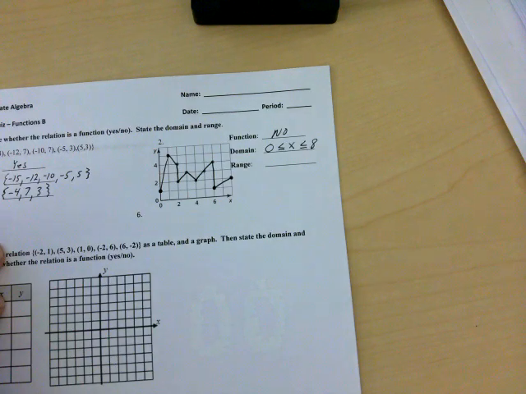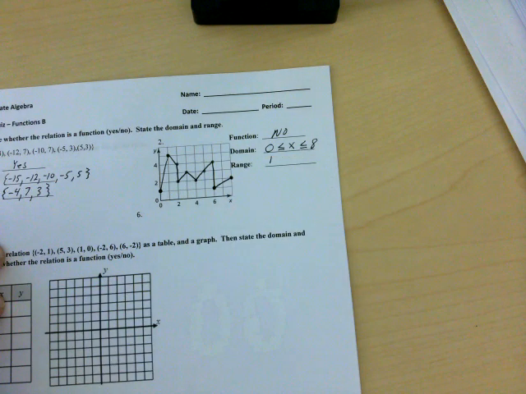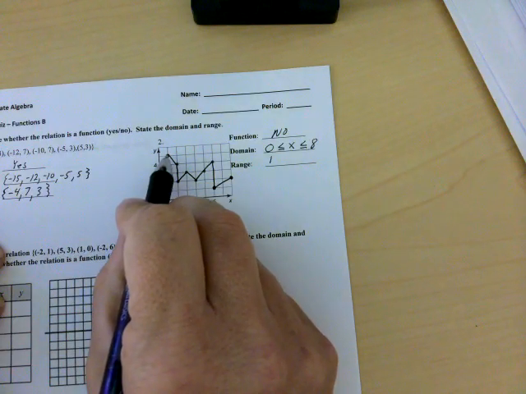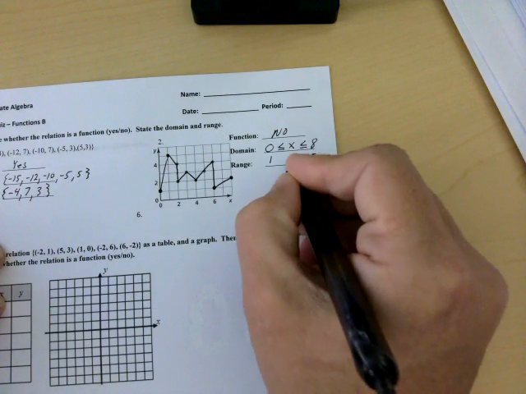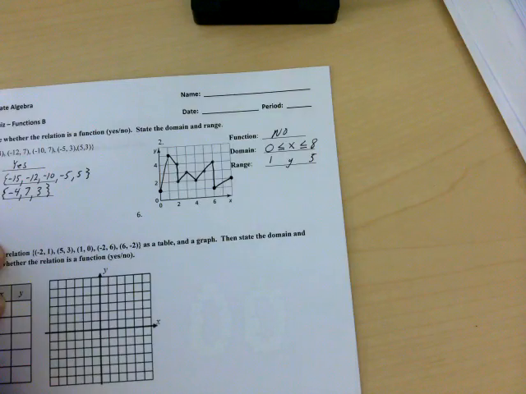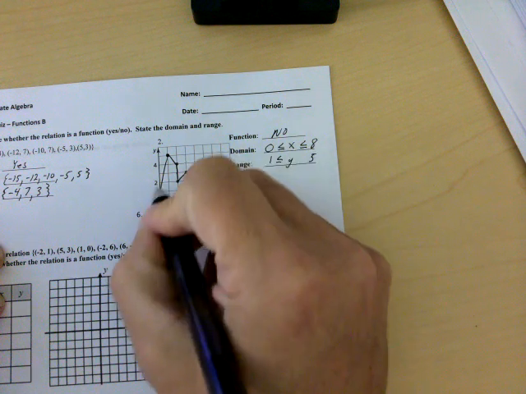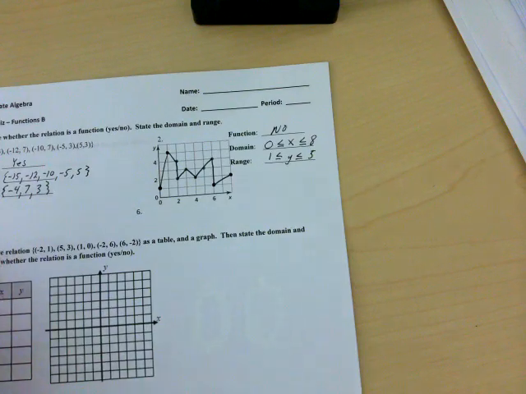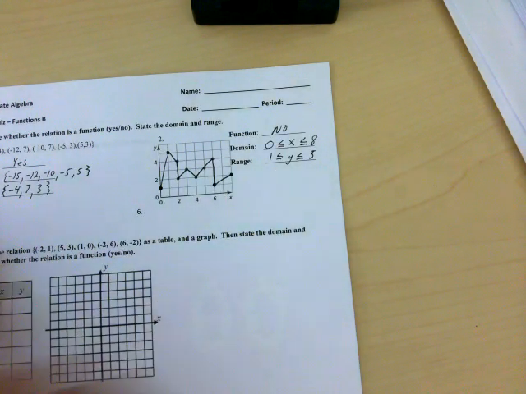As far as your range is concerned, my lowest outcome, I always start with the lowest, is a 1, and it goes all the way up to a 5. That's the highest point on this graph, an outcome of 5. So just like with the domain, I do an inequality. But this time my y values are going to be greater than or equal to 1 and less than or equal to 5. Okay, so you had problems like that on the original quiz. So just make sure you understand how to set up and describe all the points in between.